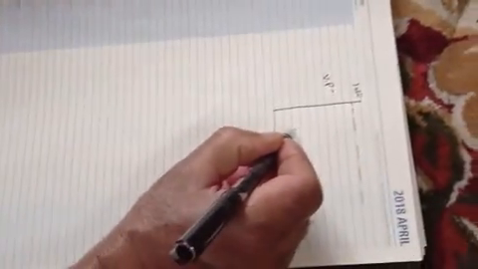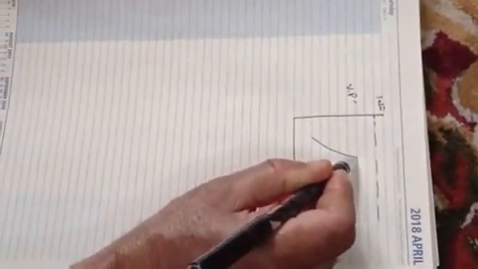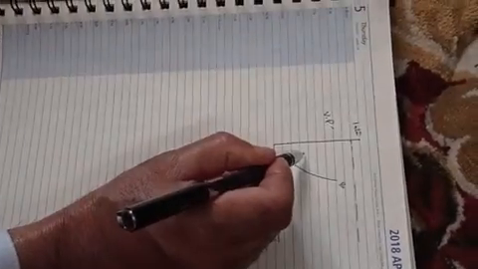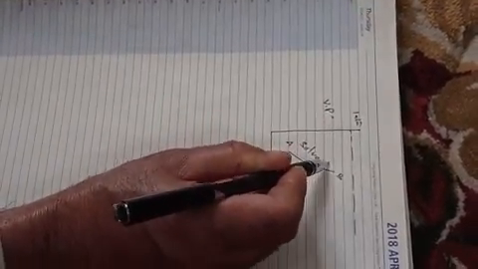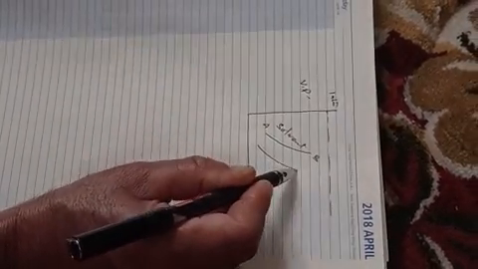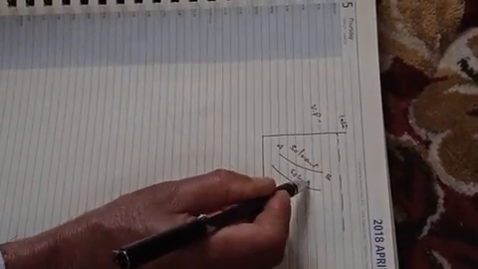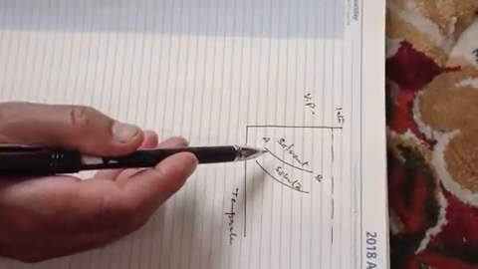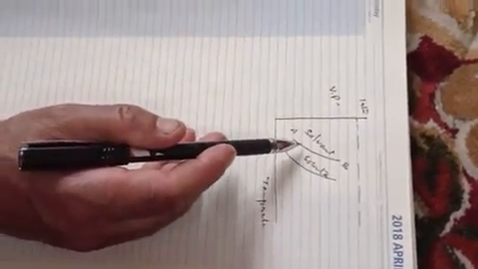This is the AB curve, the vapor pressure curve of the pure solvent, and this is the vapor pressure curve of the solution. I have kept the vapor pressure curve of the solution below that of the solvent because the vapor pressure of the solution is less than that of the solvent.